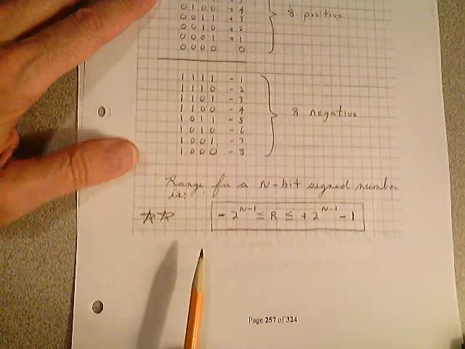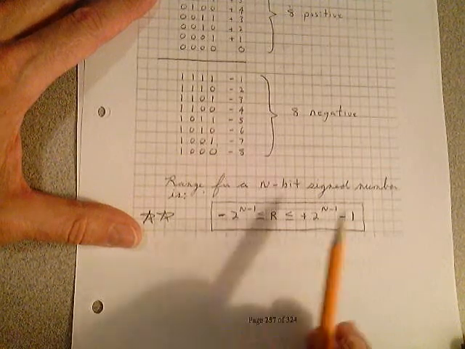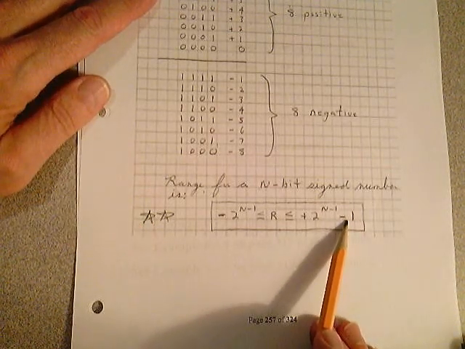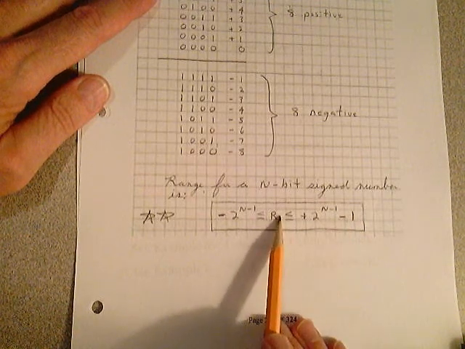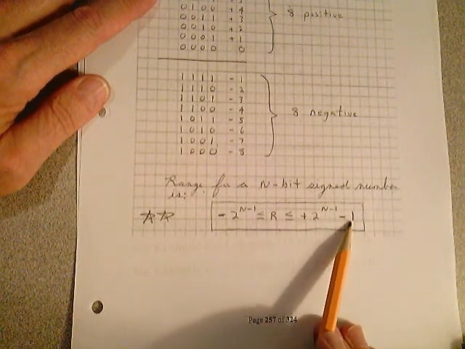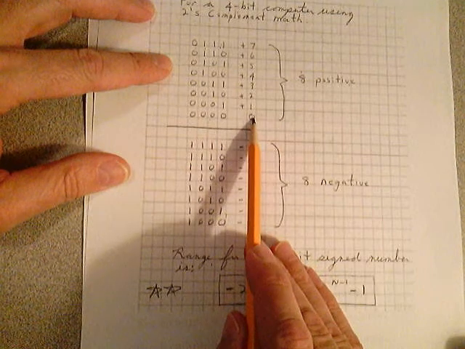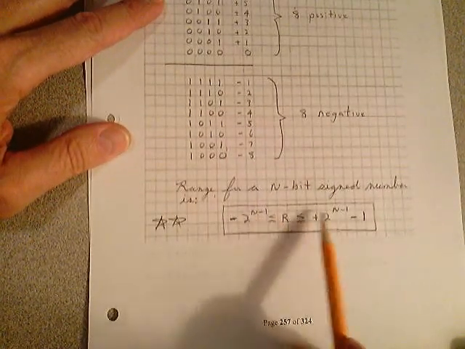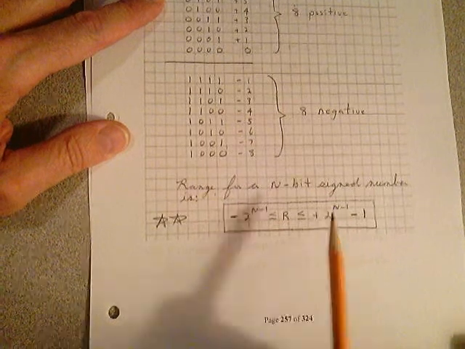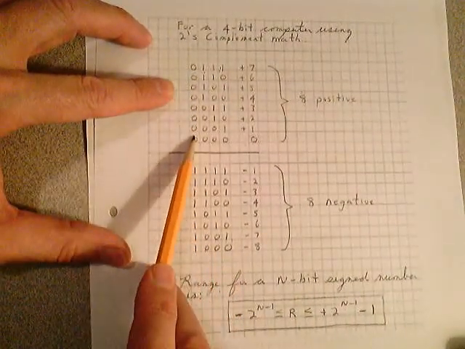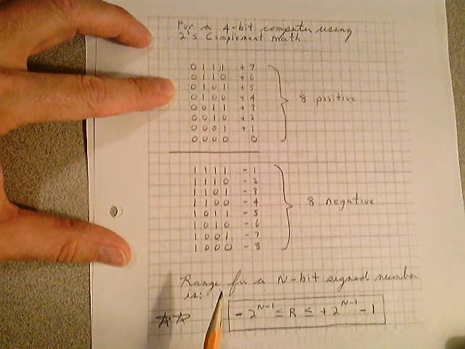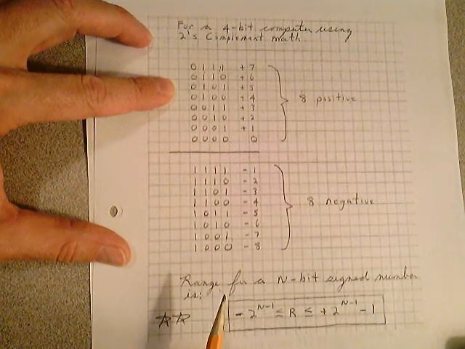And I always ask my face-to-face class, why are we subtracting 1 here? And I wait for an answer. On the plus side, why are we always 1 short? Because 0 is the first positive number. And why are we subtracting 1 in the exponent? Because you have to strip off the sign bit. You're just stripping off the sign bit, because it's not going to give you any weight.